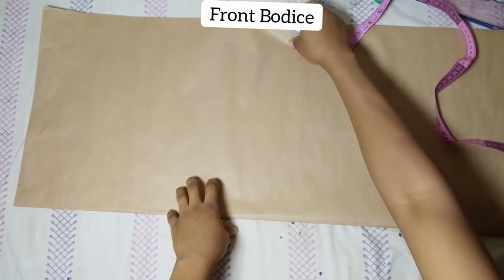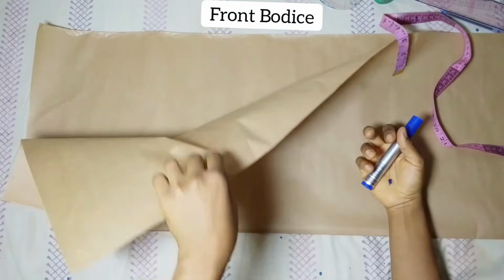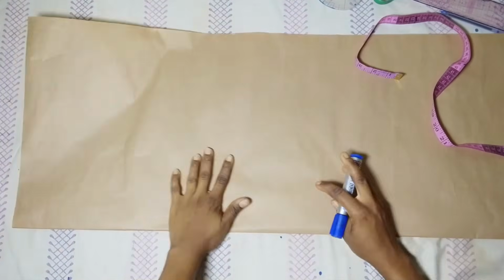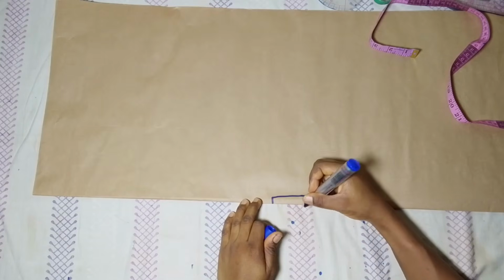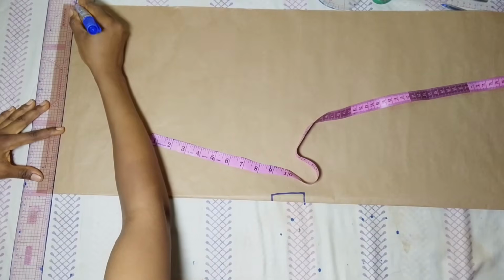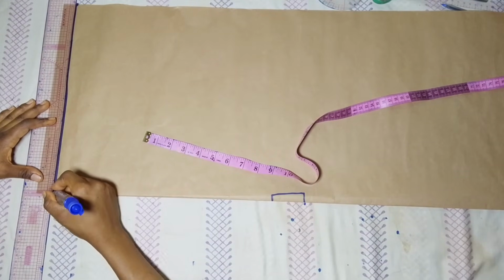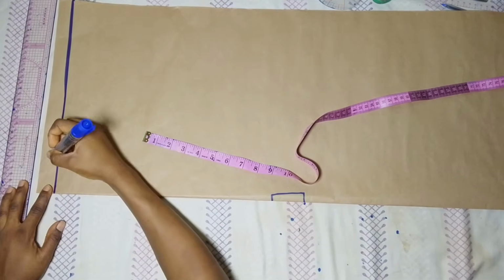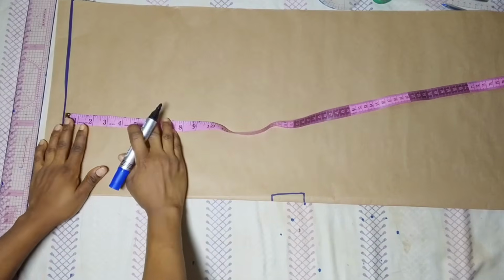I will be starting with the front bodice, and the first thing to note is that the pattern paper is going to be on fold, and this folded part will be my center front. The next thing I'll do is to mark my starting line, and I'm going to come down by 1 inch or 1.5 inch and draw a straight line. This straight line will serve as the starting line and also the shoulder line.